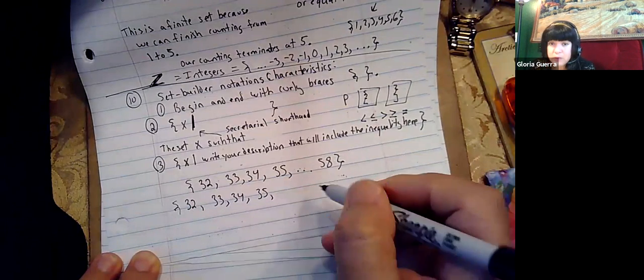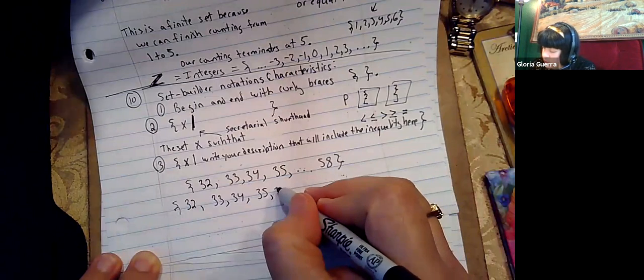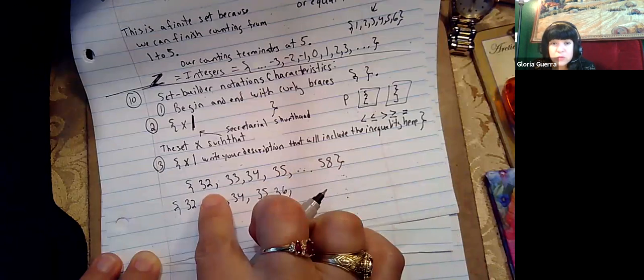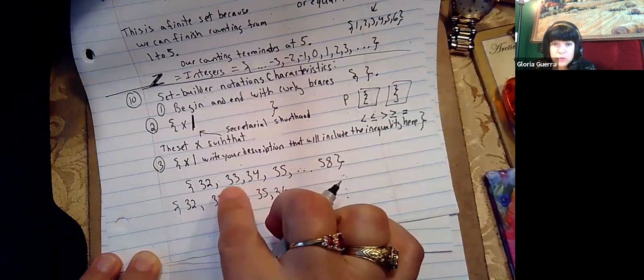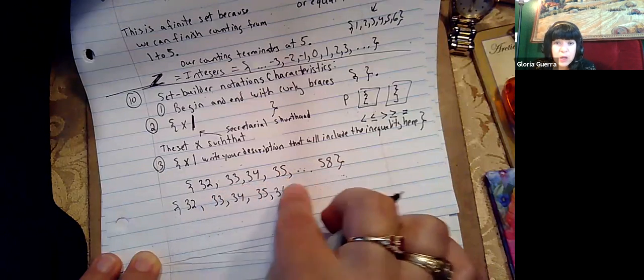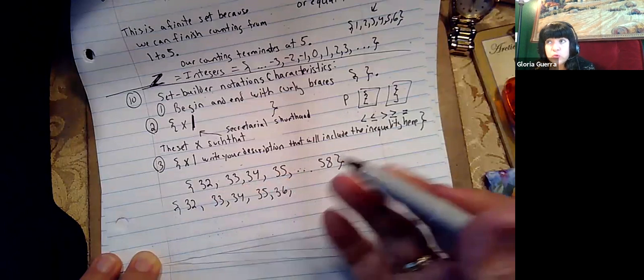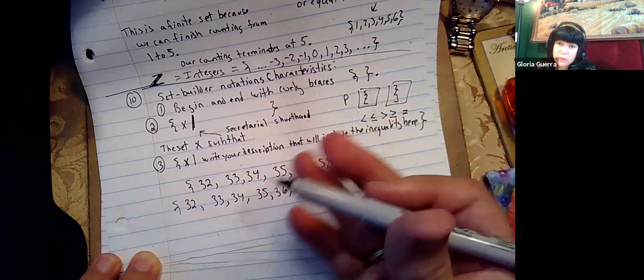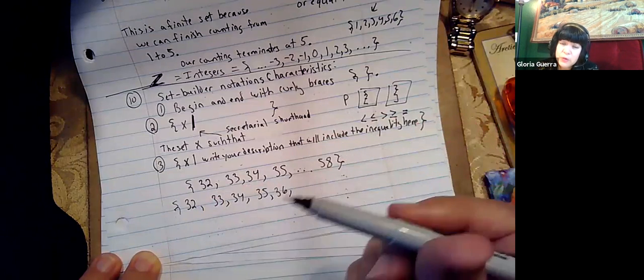And you should try to pick something that doesn't have so many. Let's see. So after 34, 35, 36, you can see that these are consecutive, 32, 33, 34. So they're not evens, they're not odds. They're not increasing by 2, increasing by 3. It looks like they're all increasing by 1.